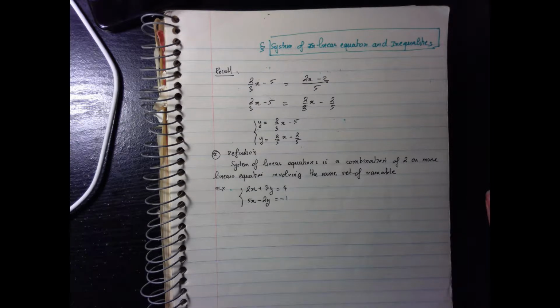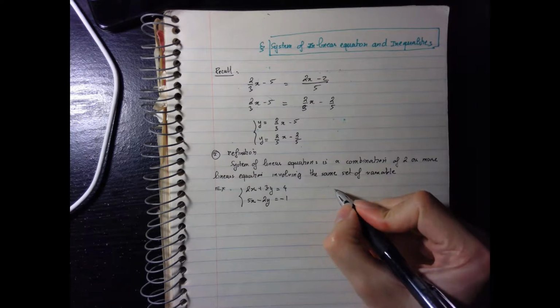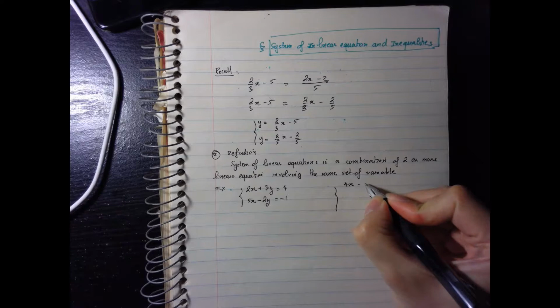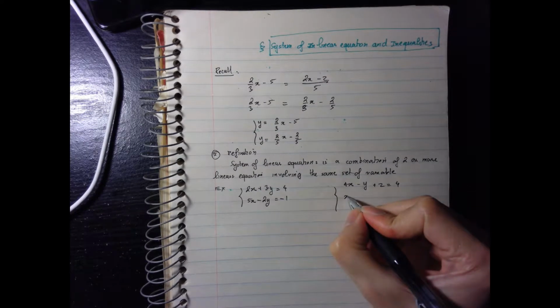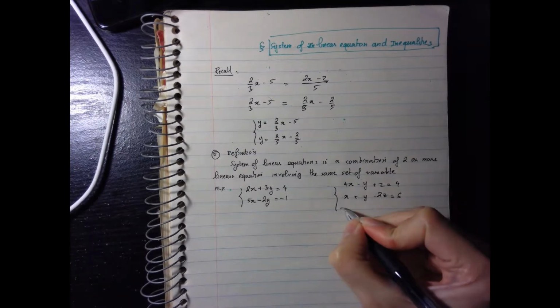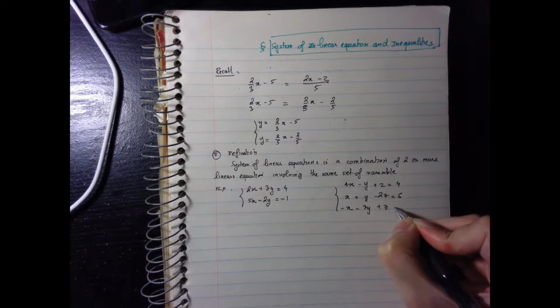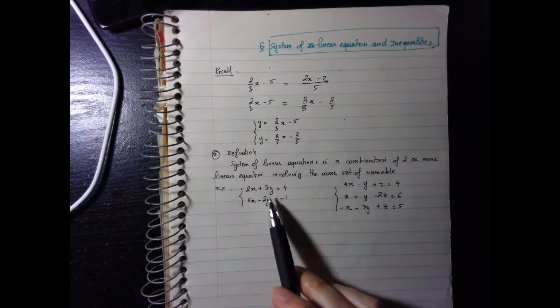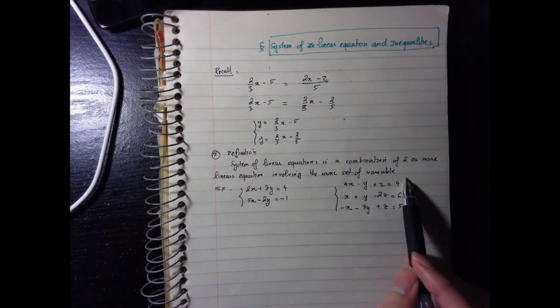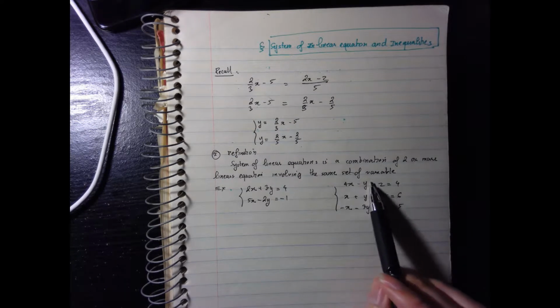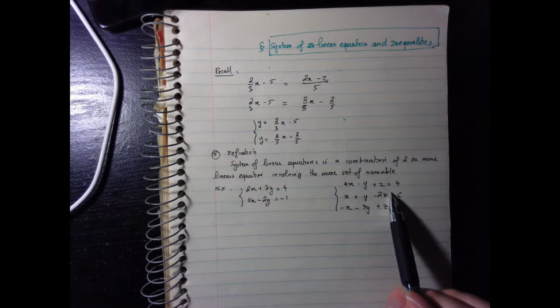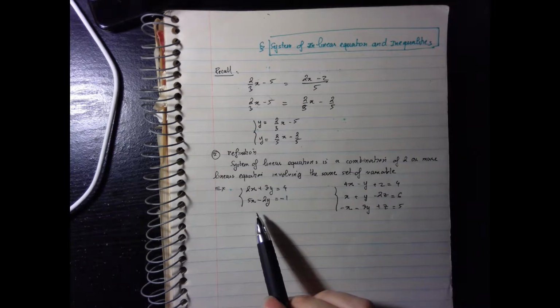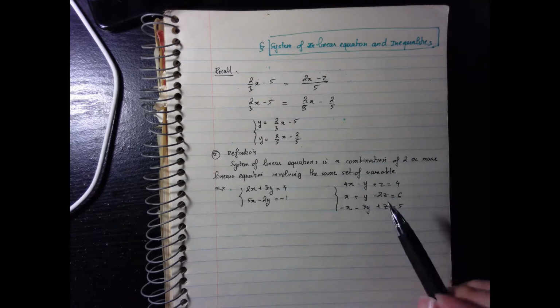I may have a system of three variables, something like this: 4x minus y plus z equals 4, x plus y minus 2z equals 6, and negative x minus 3y plus z equals 5. The difference between this system and the previous one is that in the previous system each linear equation represents a line. However, in this system, when we have three variables x, y, and z, each equation represents a plane. So at the intersection between two lines, I have a point, and the intersection among three planes, I also have a point.